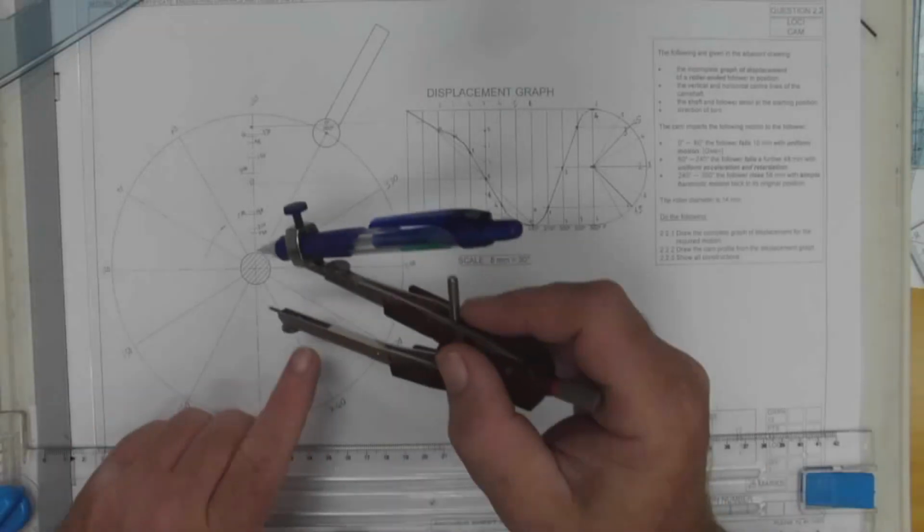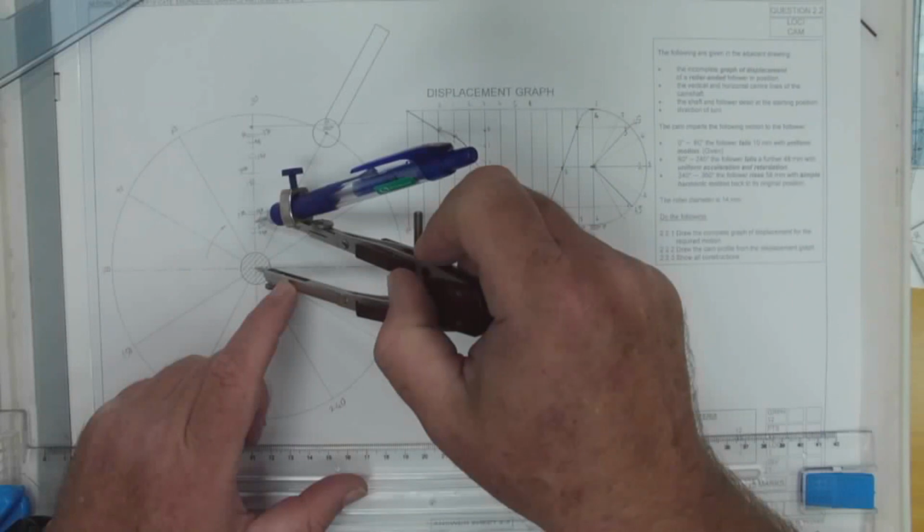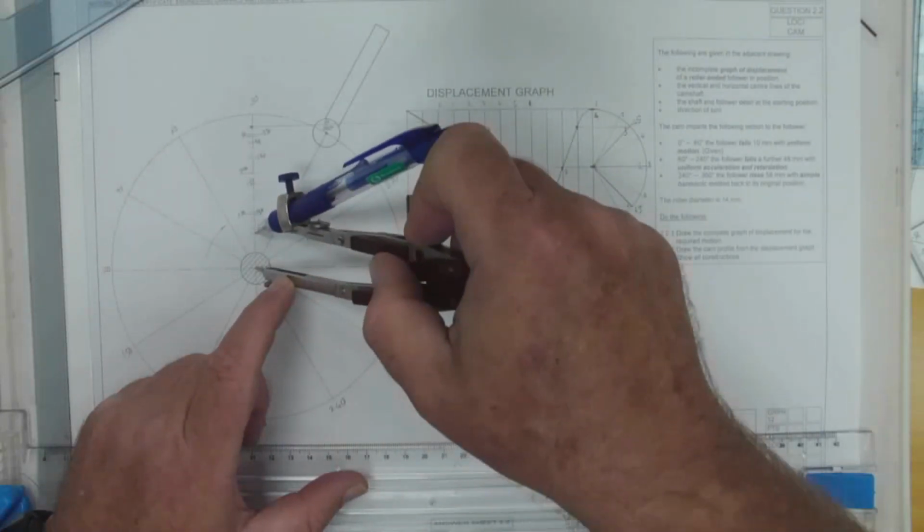And now I want to use my compass to transfer these around. Now this is what makes it quite nice, is when you've labeled this, you know where to take the measurements.